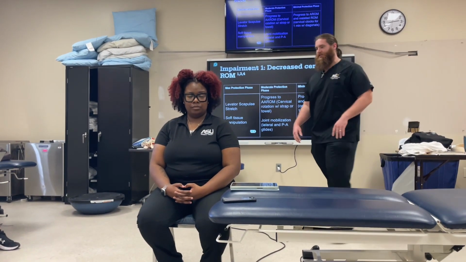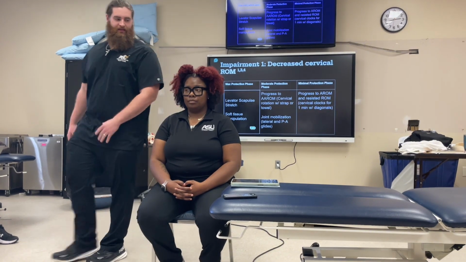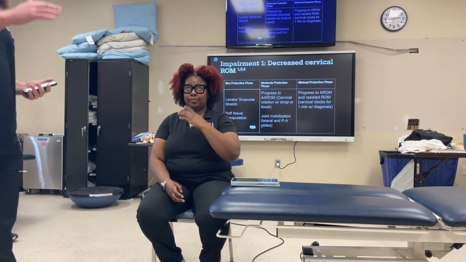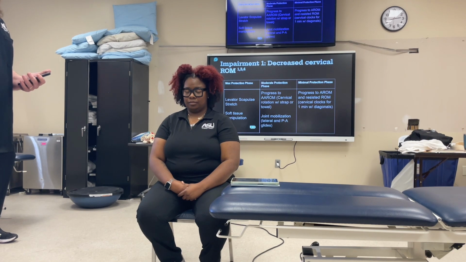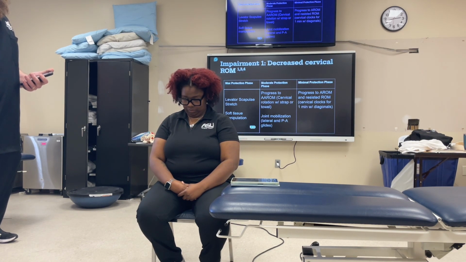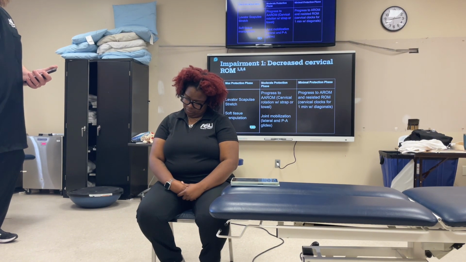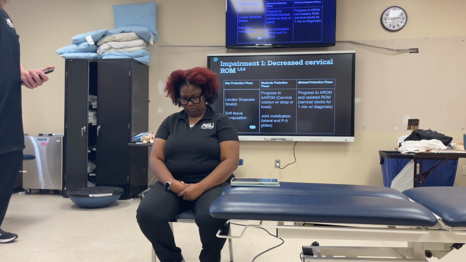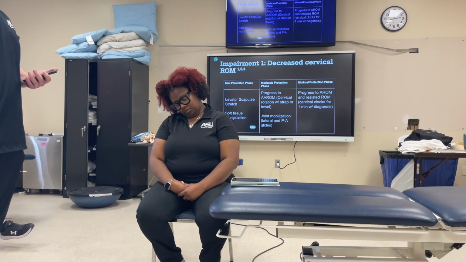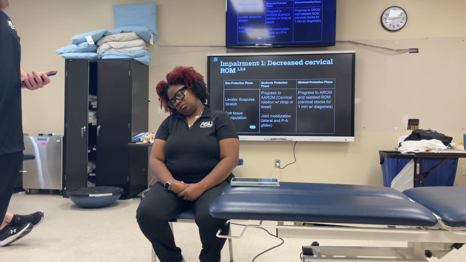All right, so now for the minimum protection phase, we're going to do an exercise called the cervical clock. This exercise simply is, you're just going to imagine a clock on the wall. So first you're going to flex forward to 12, then you're going to go to about 1:30 on a diagonal. There you go. Then you're going to go to 3, side bend to the right. Then you're going to go to about 4:30 right here, which is extension and side bending to the right.